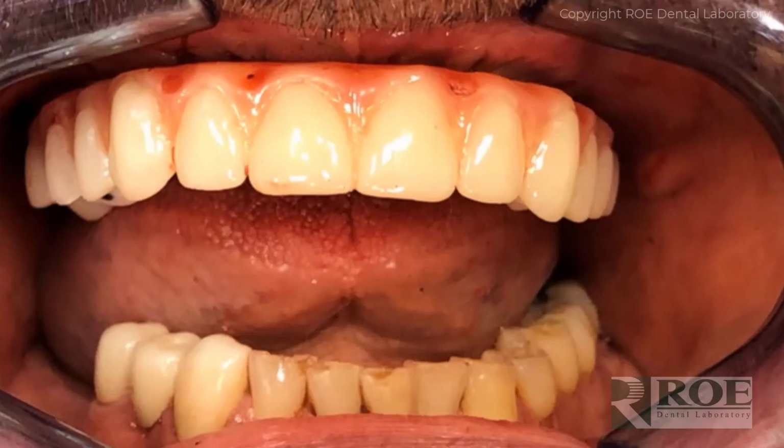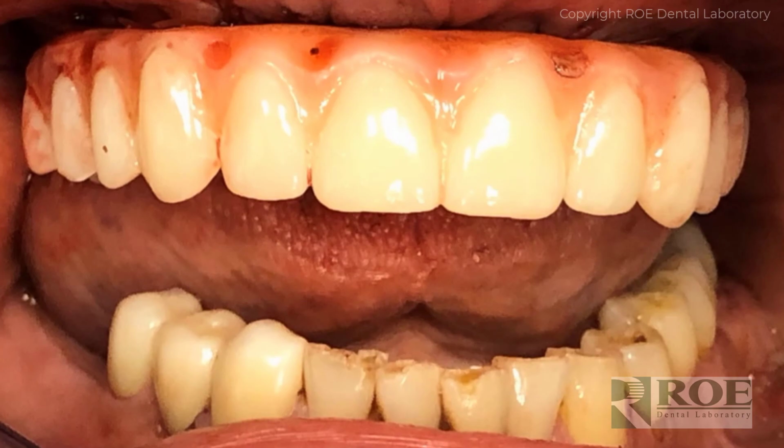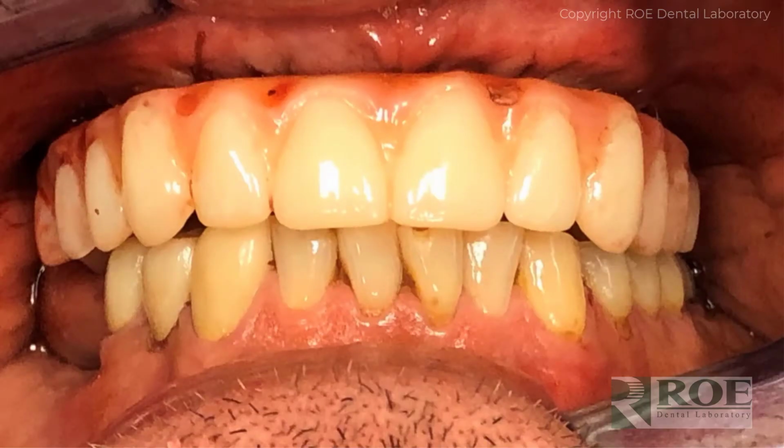So the sutures, and then the case is seated, and you can see it does look nicer here in the mouth. And a very nice result. Doctor did a really, really nice job here on this case. And the patient is equilibrated and dismissed.